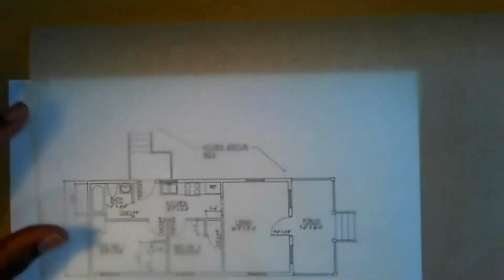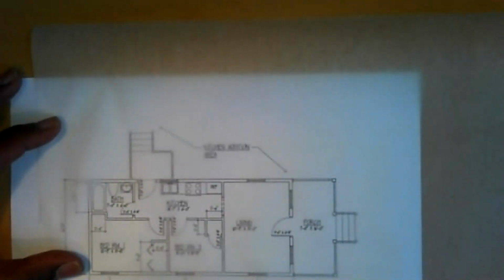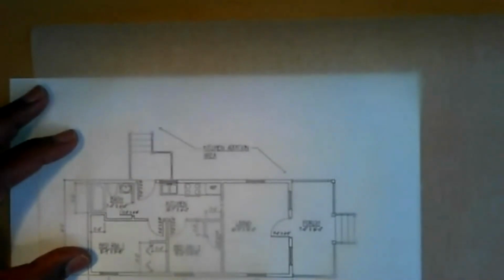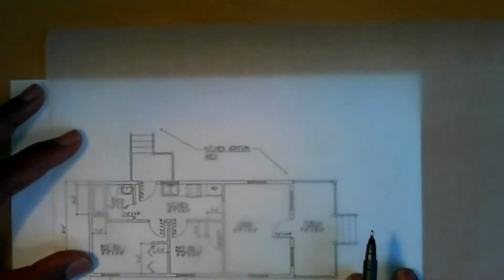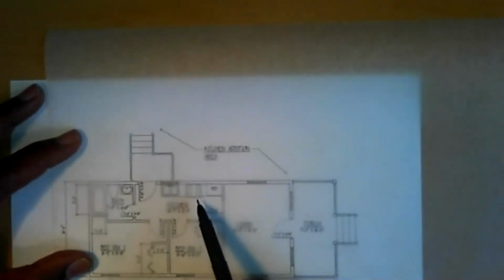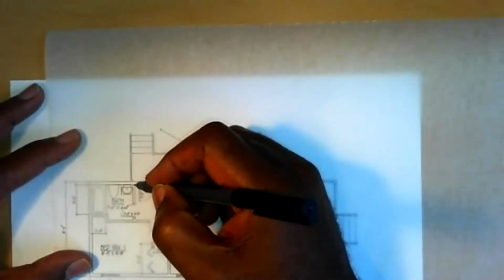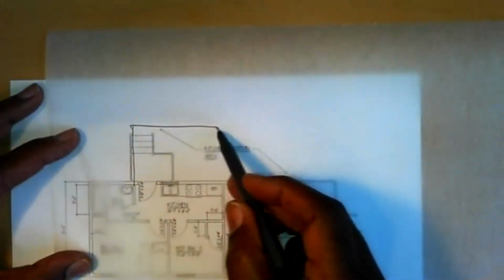I'm just going to come over here and sketch it, and make it relative to the scale of this plan here. I know that this present kitchen is too small, so I'm going to have to have an addition out here somewhere like this.